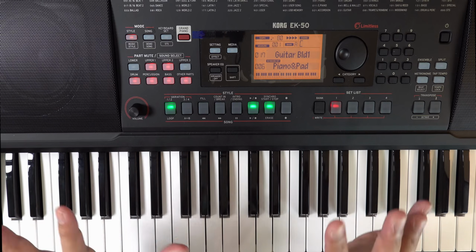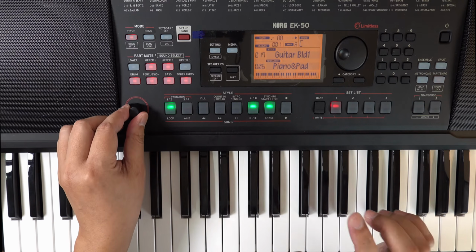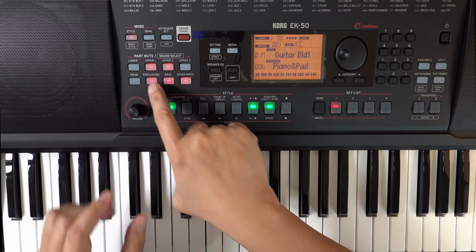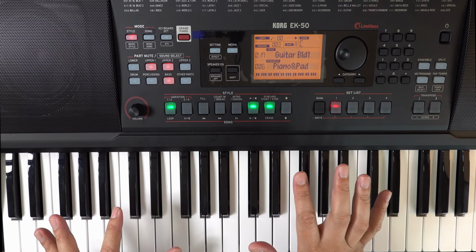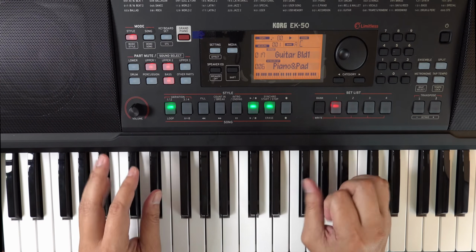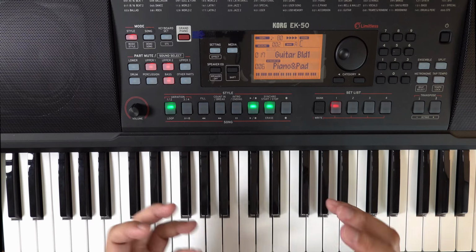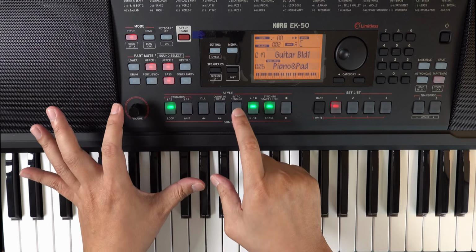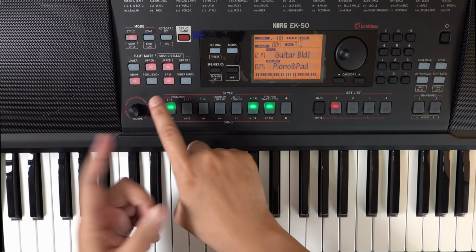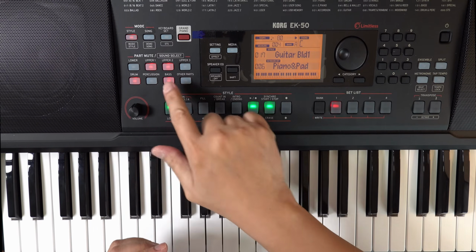So over here, you can turn on and off different accompaniment parts using the buttons listed here. If you'd like to only have the bass, you can turn off all the other parts very quickly when you're playing live, and you can create different rhythmic textures using this button. So if you only like to have the drums and the bass, you can just turn it on accordingly.